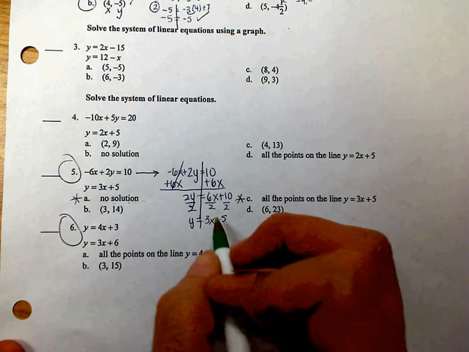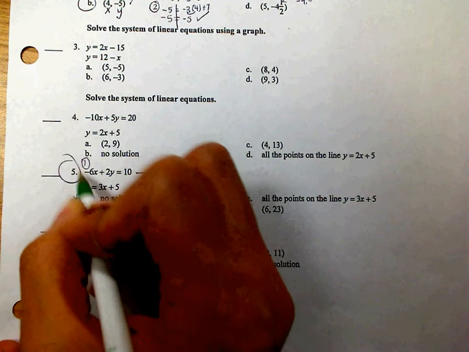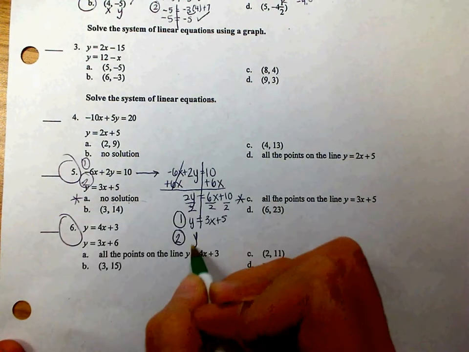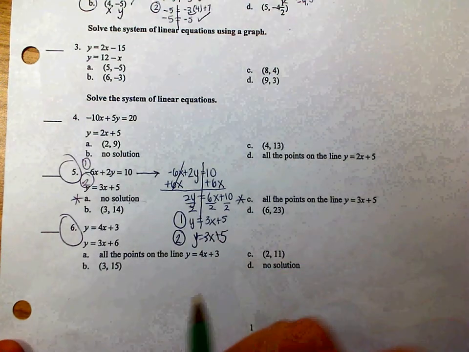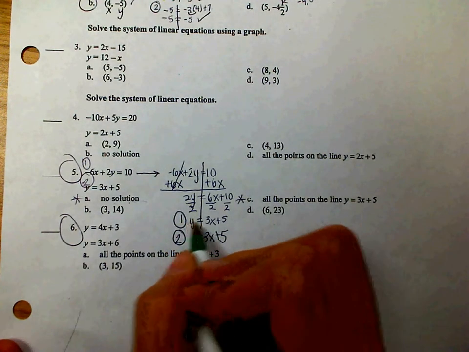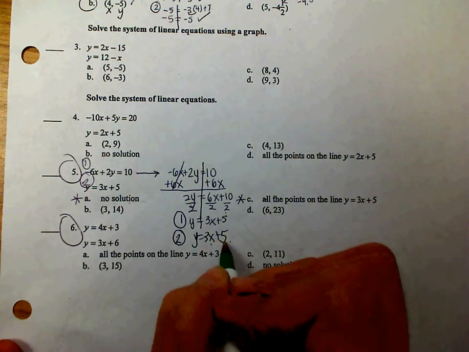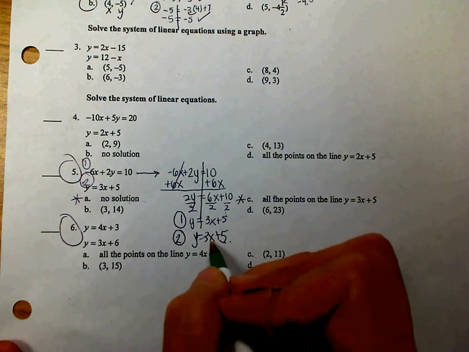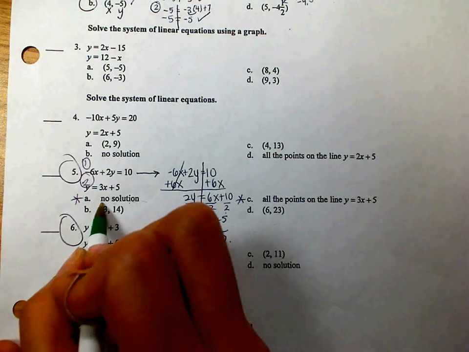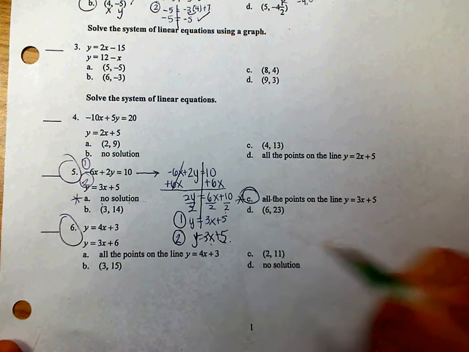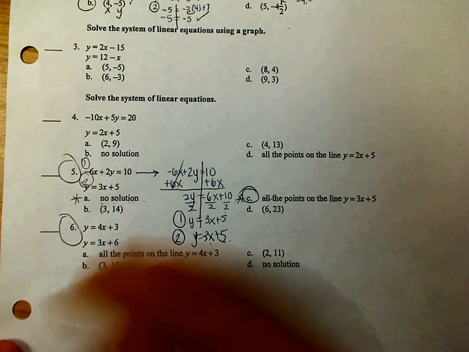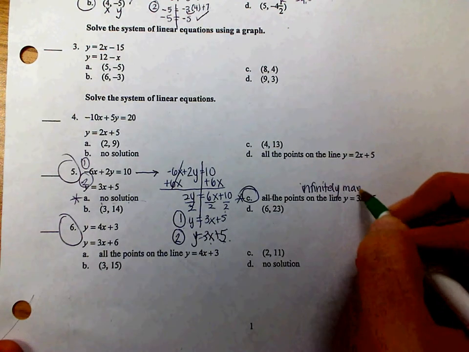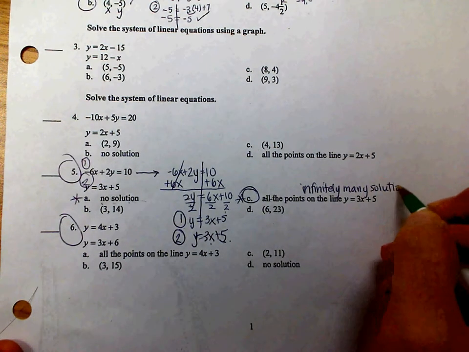Now that's equation 1. Now take a look at equation 2. If you compare equation 1 with equation 2, let me just bring it down here. It's the exact same equation. That means the slope's the same, the y-intercept's the same, everything, positive, negative, everything's the same, so they're the exact same line. So it's not that it's no solution, but it actually has all solutions on the line. This is the same as saying infinitely many solutions. So you should probably write that.